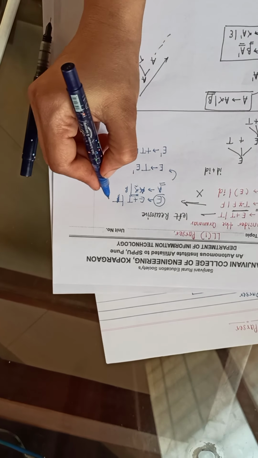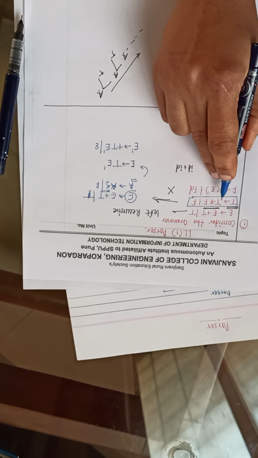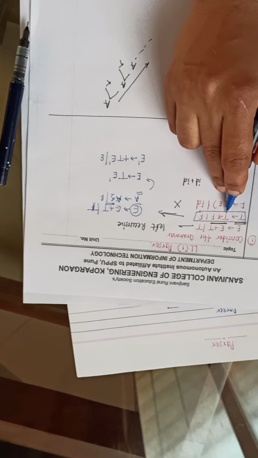Right? Similarly, if we look at T gives T star F, this is again a left recursive grammar, so we have to eliminate it.